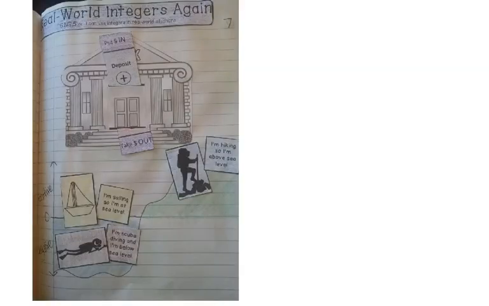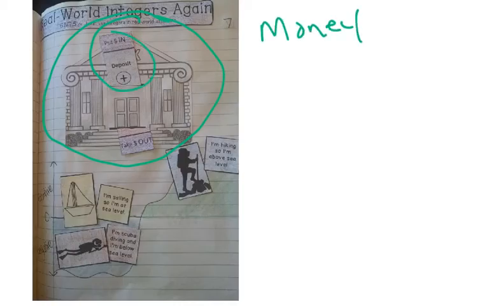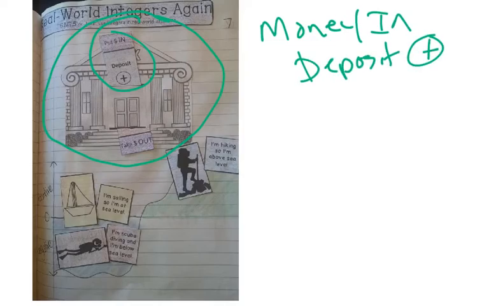Okay, we're going to talk about some real world situations pertaining to positive and negative numbers. If you look at this set of notes, you have a bank vault. That is the first thing here. When you put money in the bank, money in is a deposit, and that is always going to be positive.